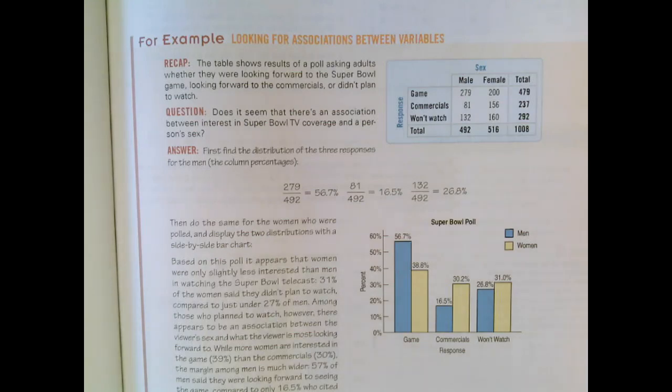Is there an association? Okay, so you say that there's no association, but it's dependent? No, there is an association. If the bars are the same, then we would say that it's independent.